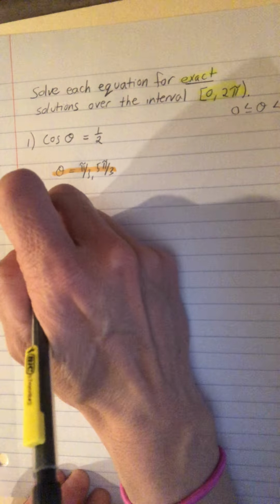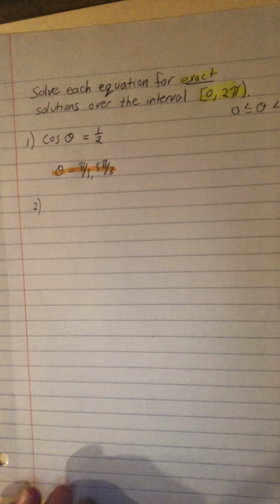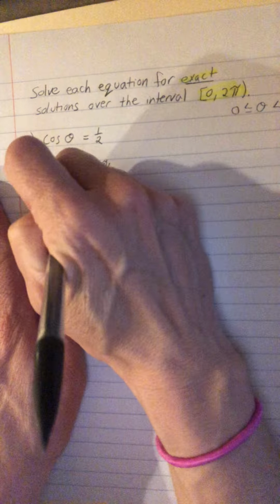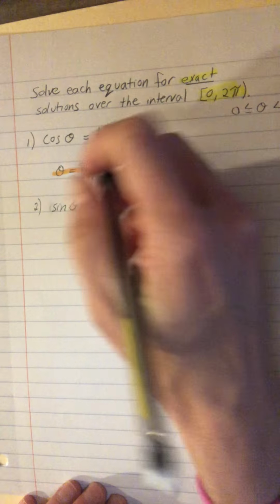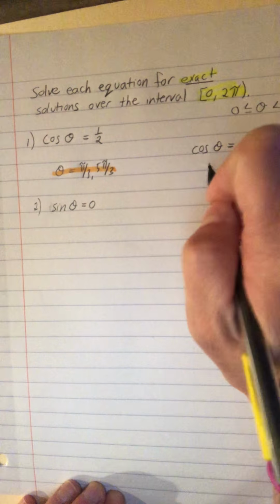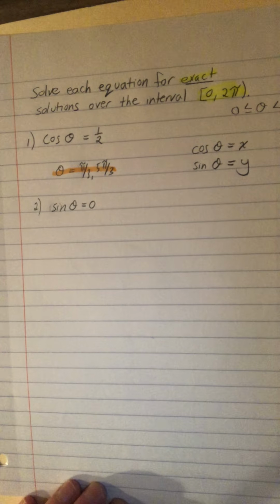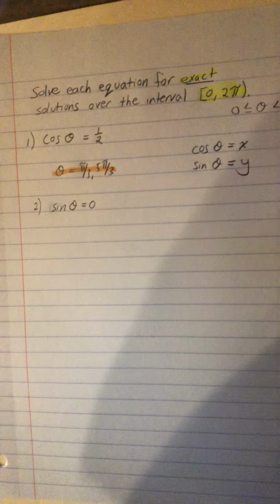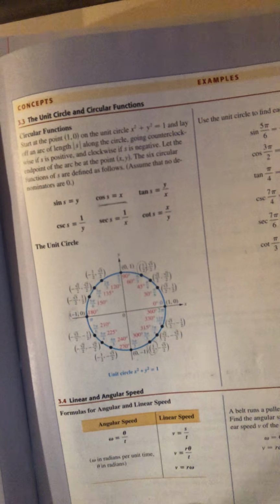Okay, that same concept. We're just doing these basic problems right now. So let's take a look at this one. If I gave you sine of theta is equivalent to 0. Now remember, we just said cosine theta would be x. With sine theta, we have to remember that sine theta is equivalent to y. So again, we go to our unit circle and ask ourselves, when is my y value equivalent to 0?